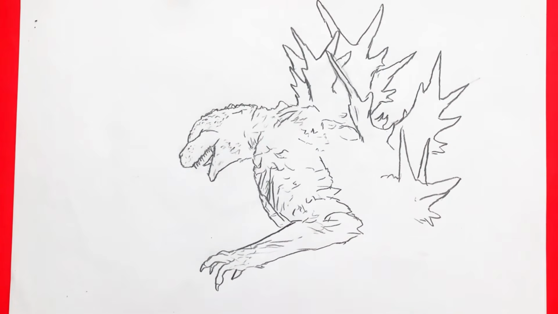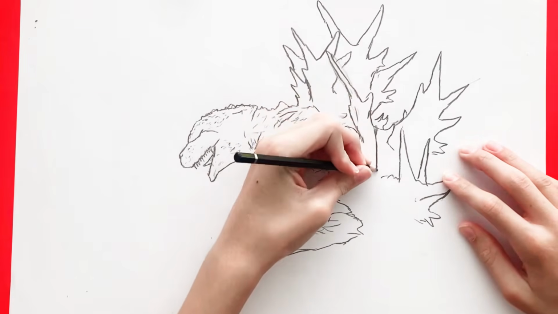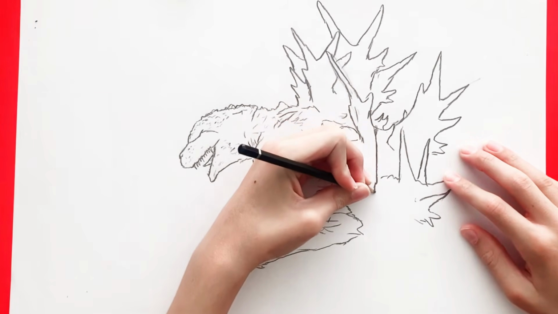So, there's some of the spikes. This is sweet. So I've taken 12 minutes. So yeah, there's one long thing right here too.